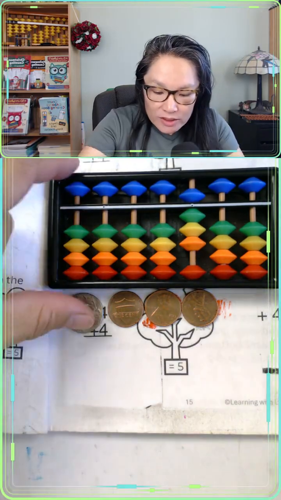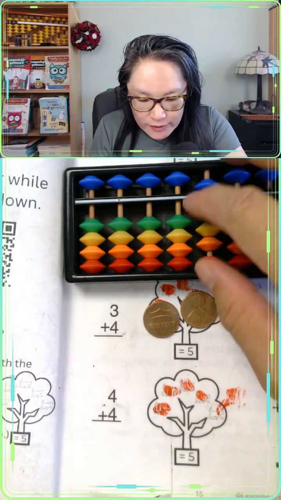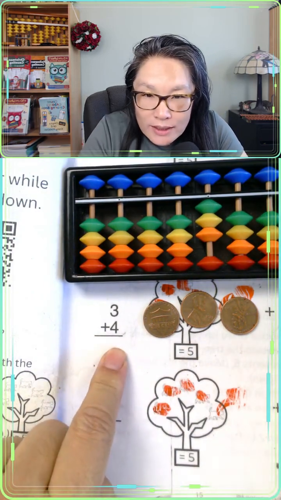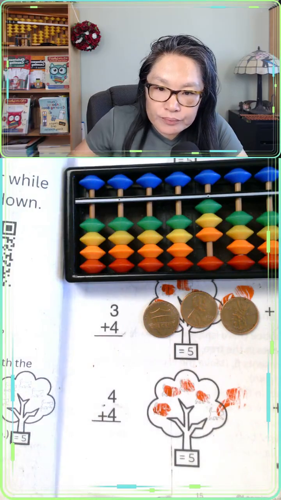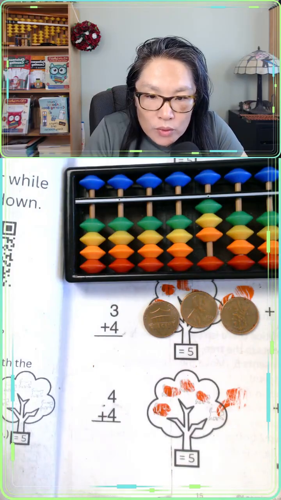Okay, so what's next? Well, what happens when we have 3? 3 on the abacus, 1, 2, 3. We have 3. And again, I want to add the 4. So what we're doing is we're practicing how we do 4. Can we do division or something? No, not right now.